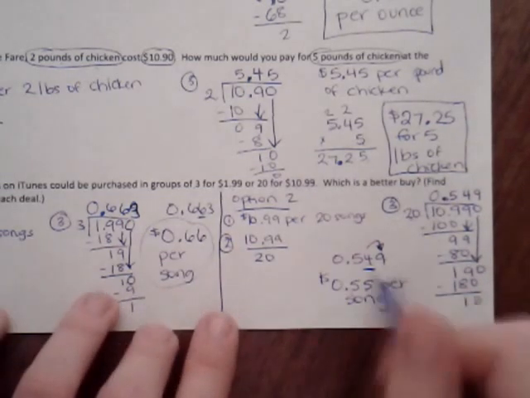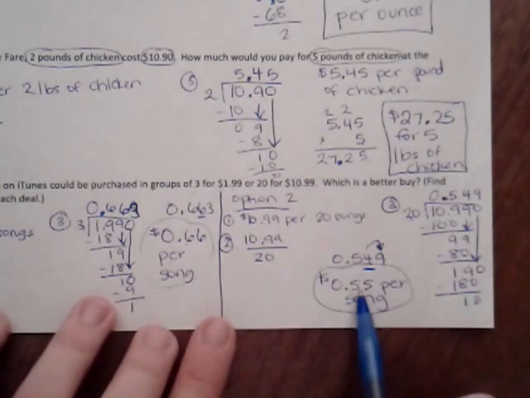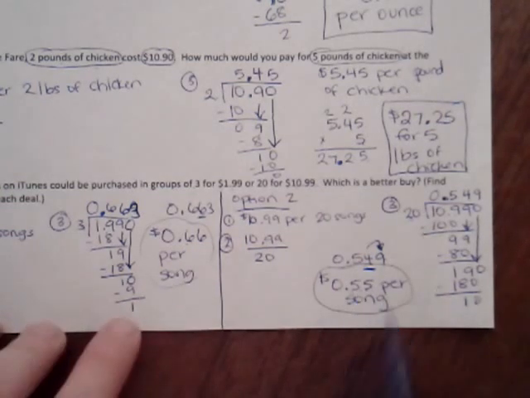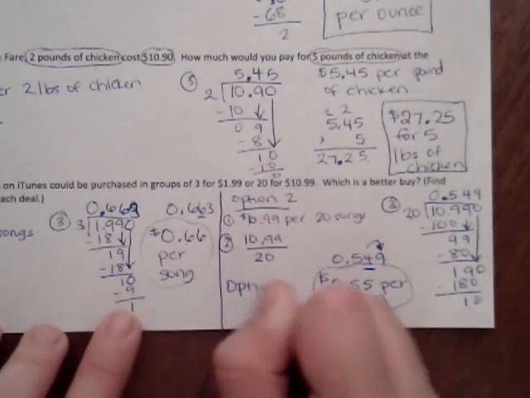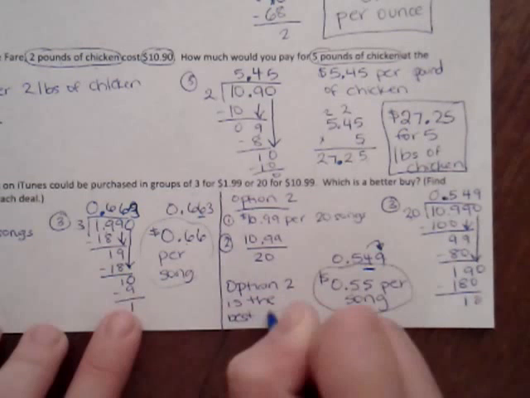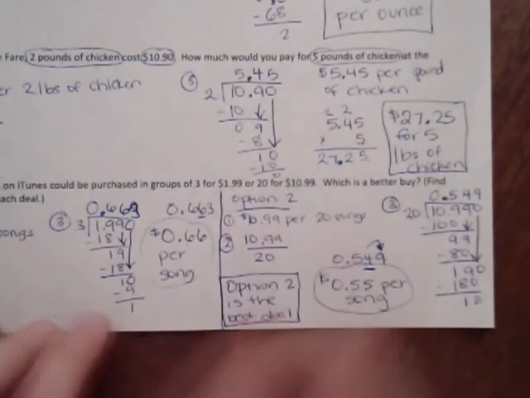So which option is better? Well, we could pay 66 cents per song, or we could pay 55 cents per song. So this option is definitely better. So I'm going to say option 2 is the best deal. And then I put a nice box around this because this is my final answer. Now it's time for you to practice.